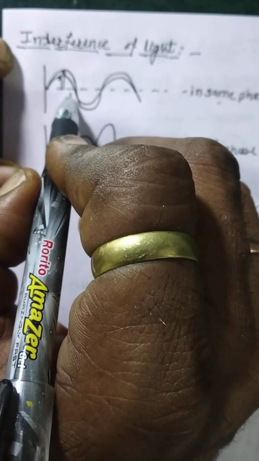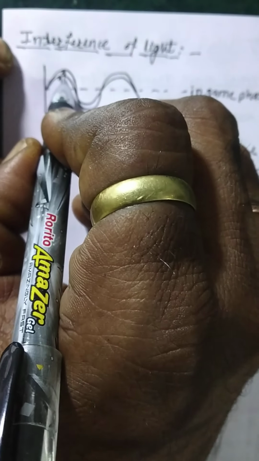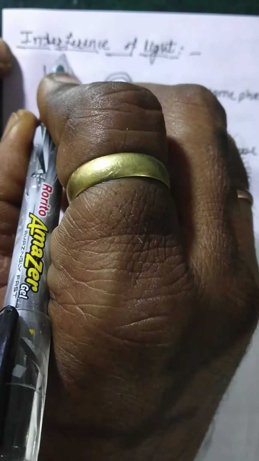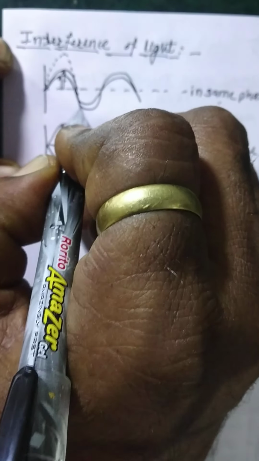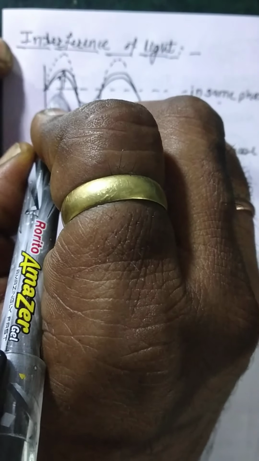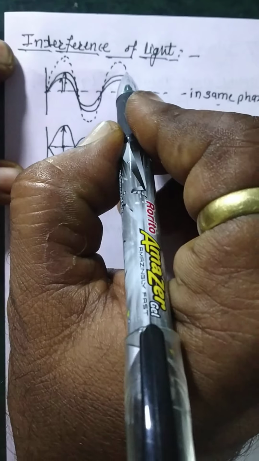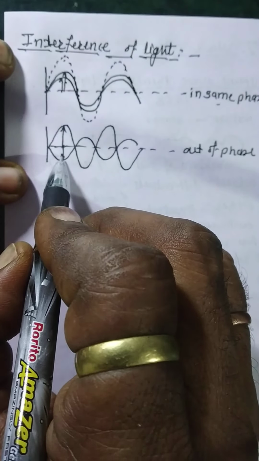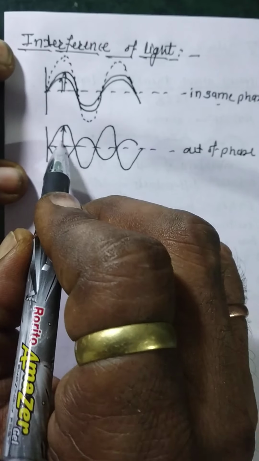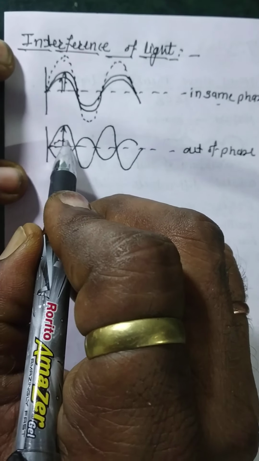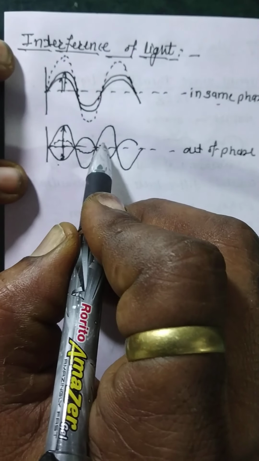If waves are in phase, then they interfere with each other, and the resultant wave is like this. Means resultant displacement of these two waves is the sum of displacements of these two waves. In this case, the directions are opposite, so the resultant is the difference between magnitudes, and therefore the resultant is like this.